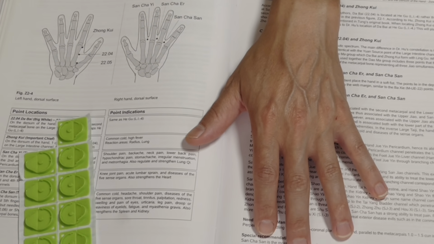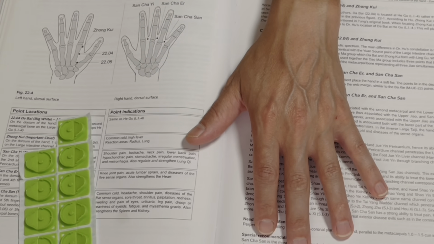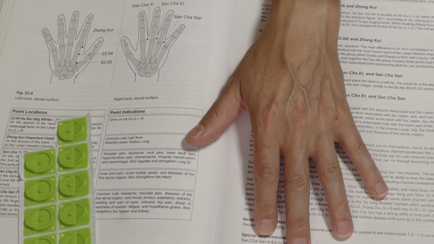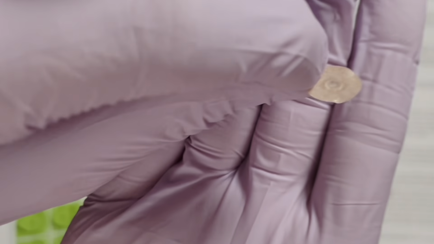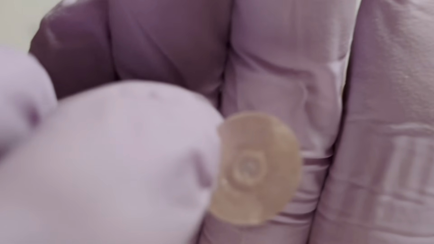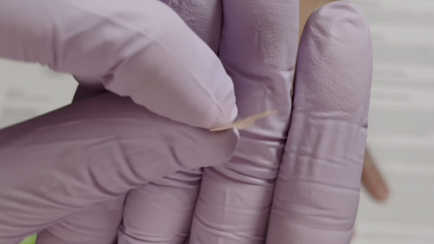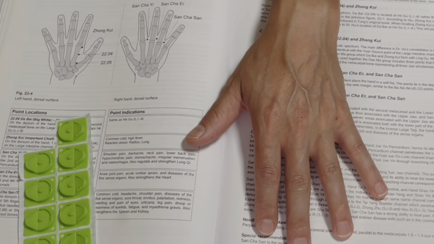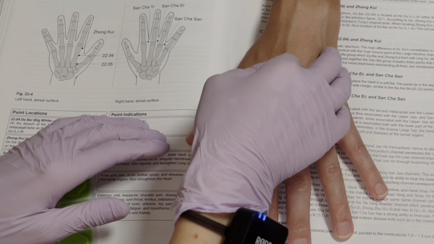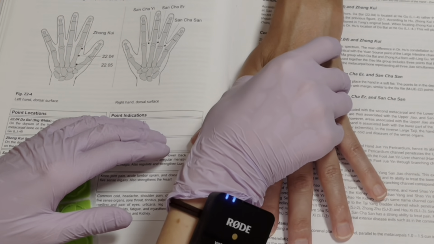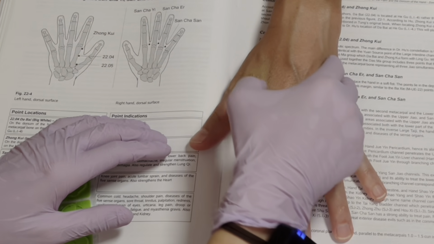Okay, so we are going to put down a few points here. Okay, so I don't know if you can see it at all. But there's a teeny tiny little needle. So these are little temporary needles that can go in.